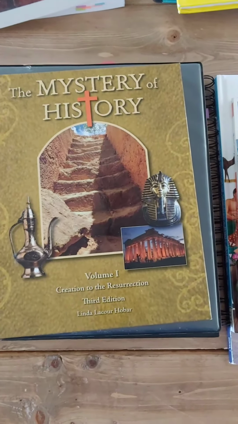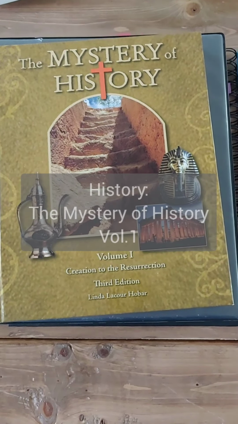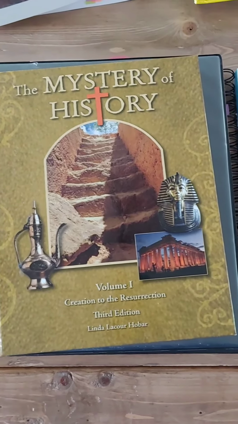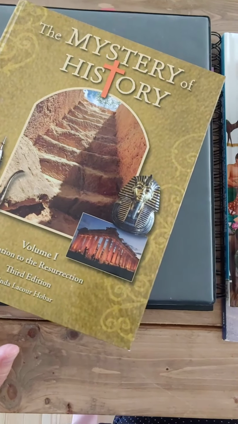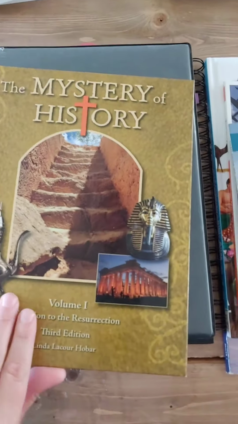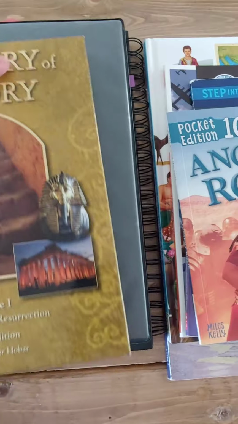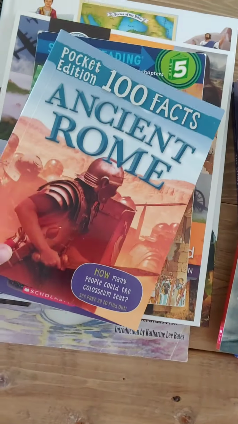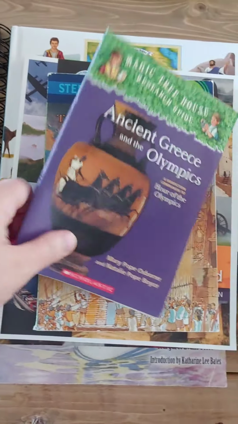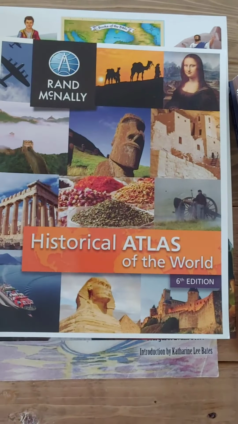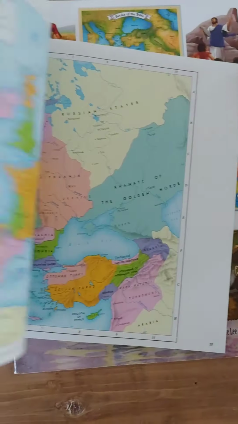So for history, we are going to continue using the Mystery of History. We love Mystery of History. And we did not finish Volume 1. So we're actually going to finish or try to finish Volume 1 this year. I have flagged certain spots that I want to do. I have pulled out some books that I'm going to add, or was from the reading list that we already owned. This is just one of their atlas books.